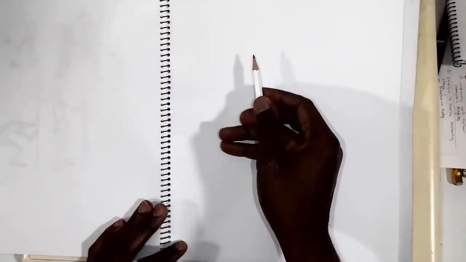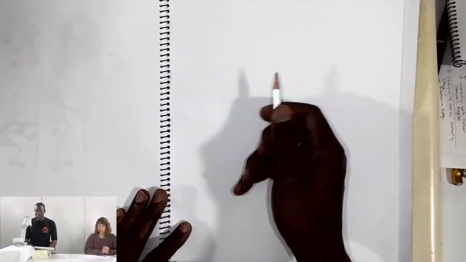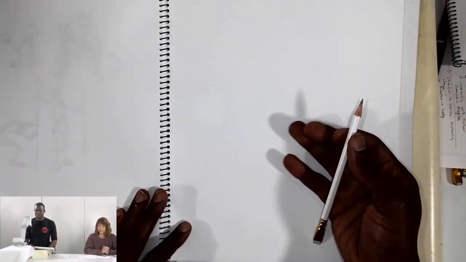I like to use this example in terms of what are the basics of drawing language.